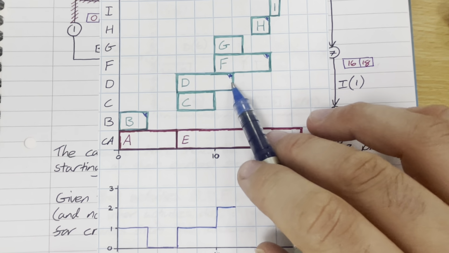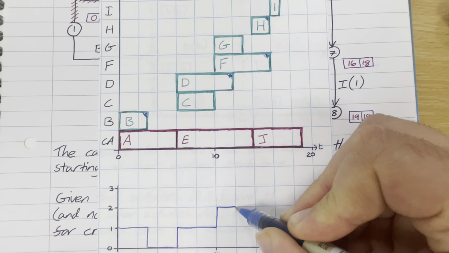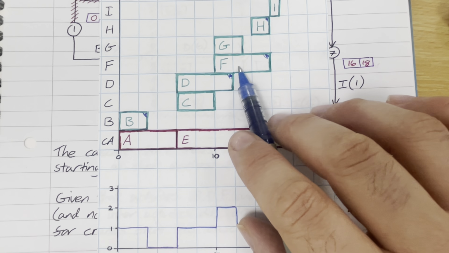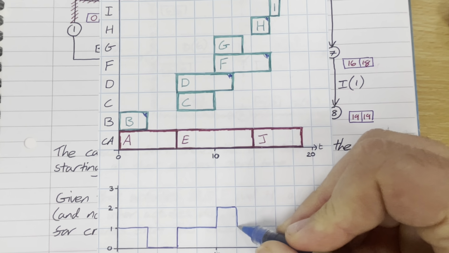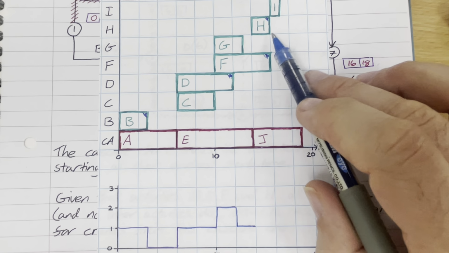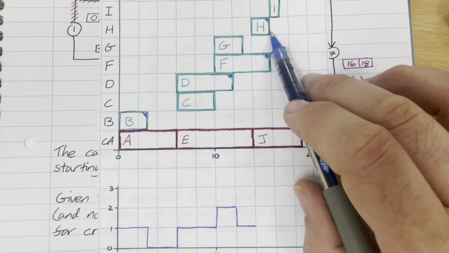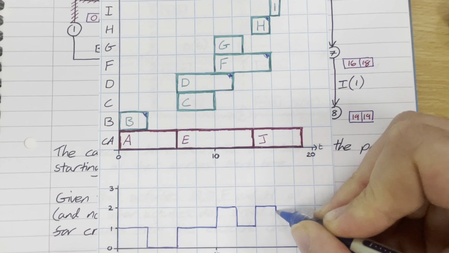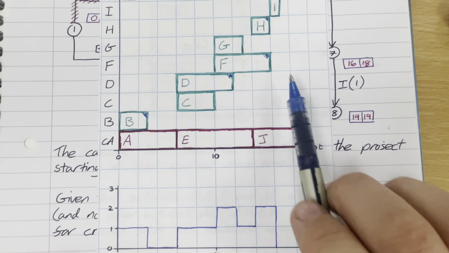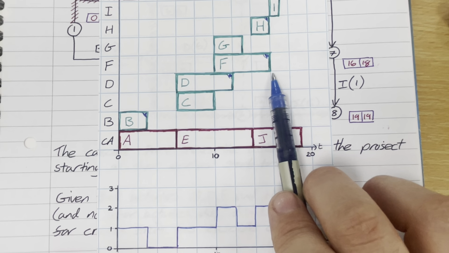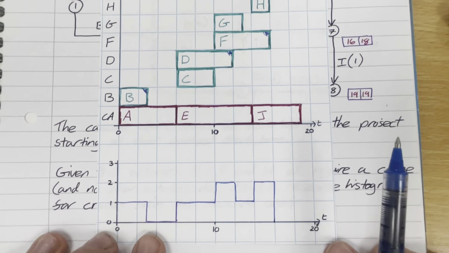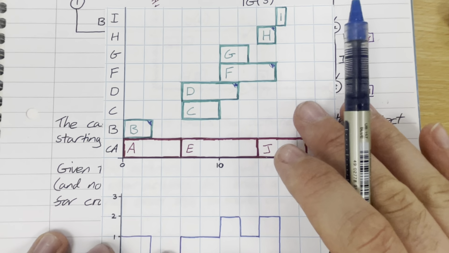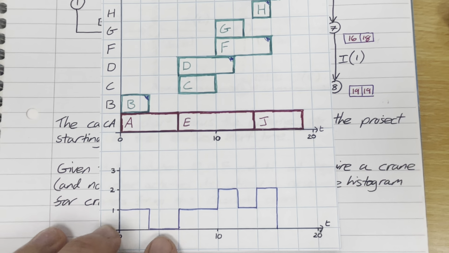But after 2 units of time, activity D then finishes. It's then going to drop back down to 1 crane. That's going to remain at 1 crane here while activity F carries on between 12 and 14. And then activity H starts at 14 and finishes at the same time F does. So that means it's going to go up to 2 again. And then it's going to drop back down to 0 because there's no crane needed after H and F are finished. Okay, so there's my resource histogram for the crane for this cascade chart. Okay, so that would be the answer to this question.